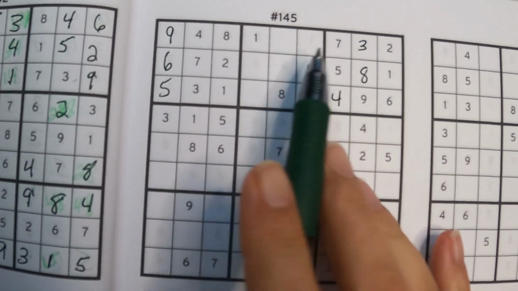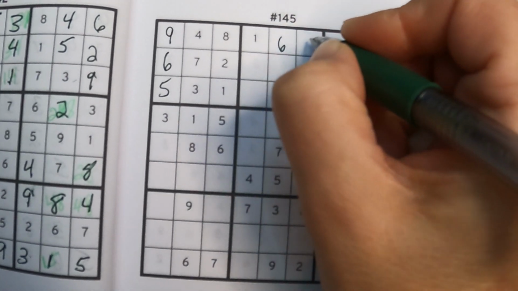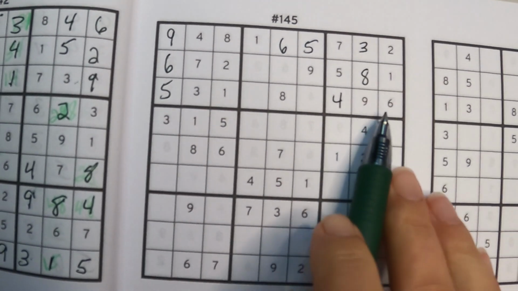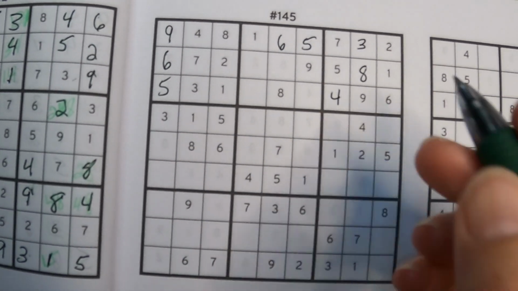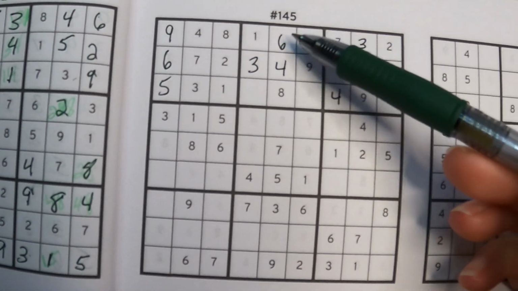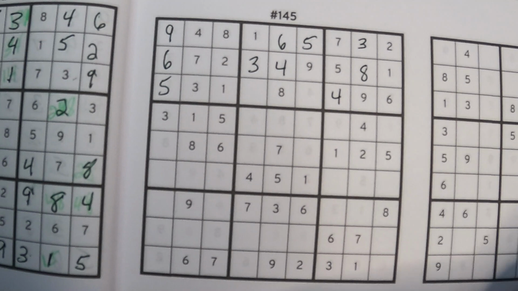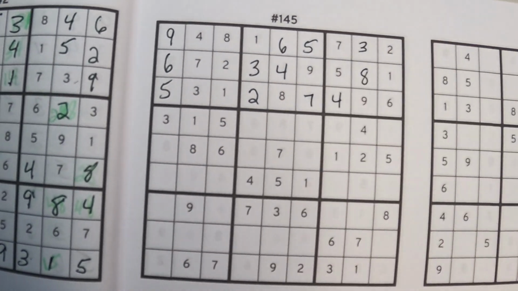For this top row then, looks like we're missing 5 and 6. We've got a 5 here, so 6, 5. For this row, looks like we're missing 3 and 4. We've got a 4 here, so 3, 4. For this box now, we're missing 2 and 7. We've got a 7 here, 2, 7.